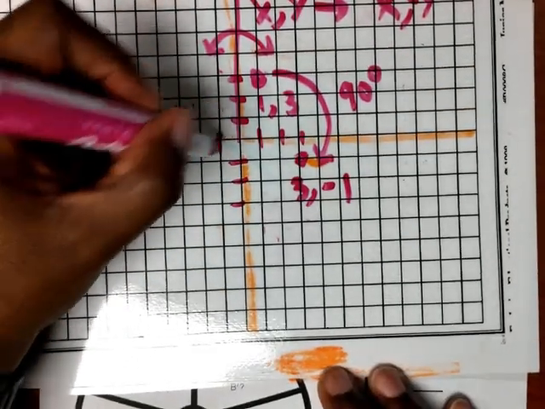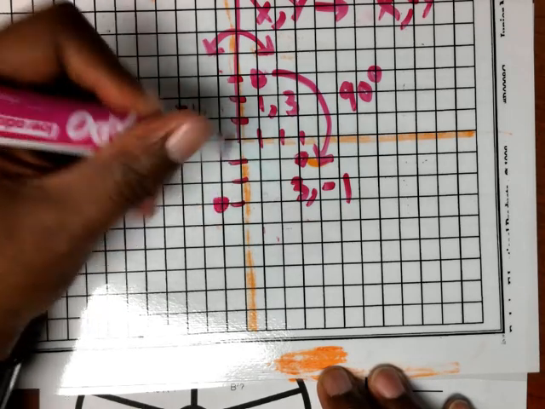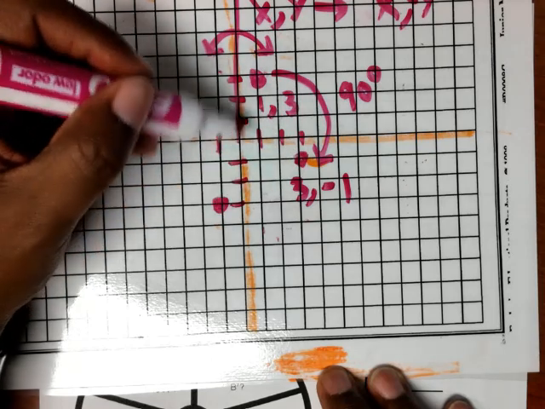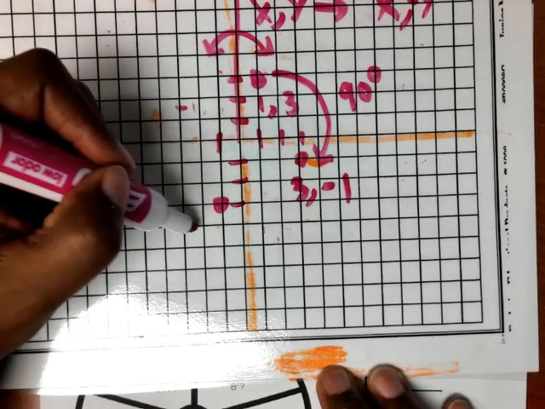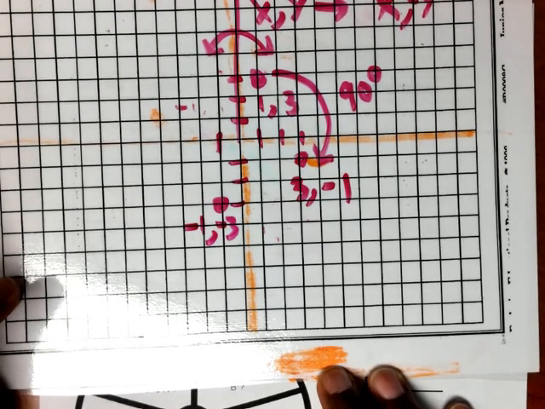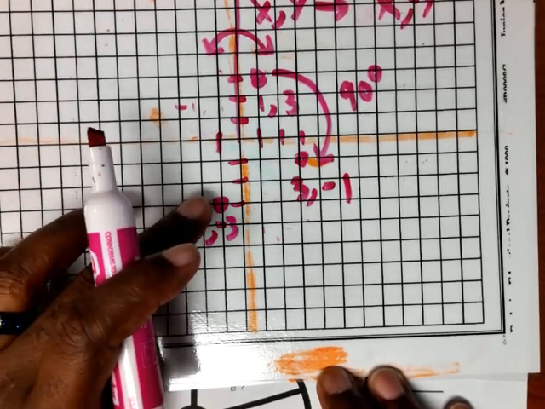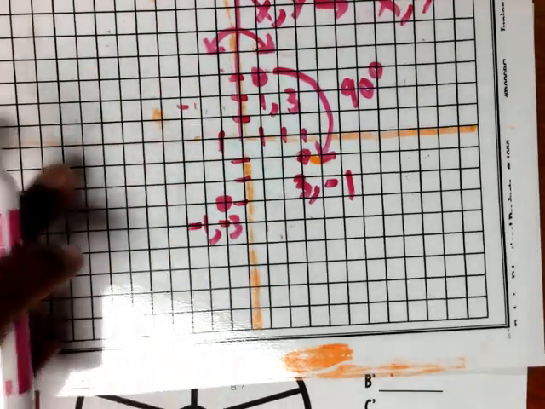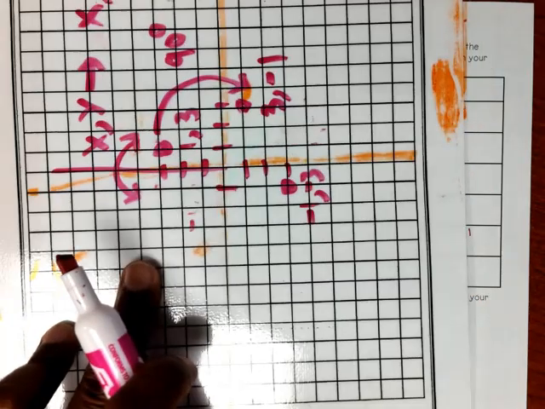If I do (-1, -3), oh, well, this puts me here. This is (-1, -3). If I were to turn this 2 turns, this would go back to positive (1, 3). So if I do that, just so you can see, that's counterclockwise.